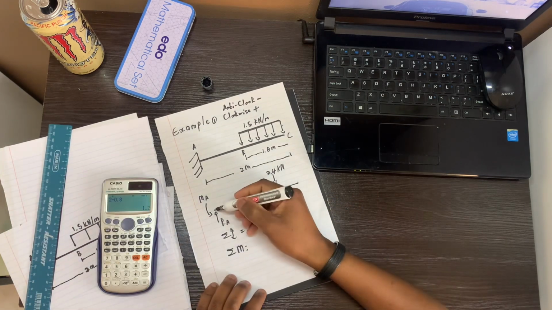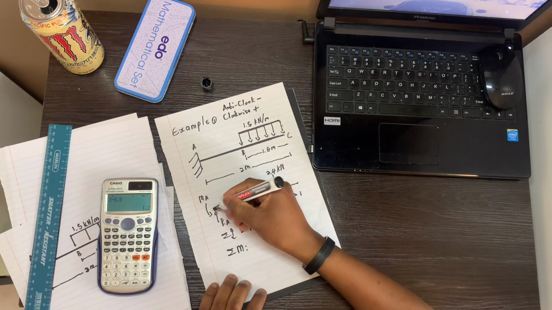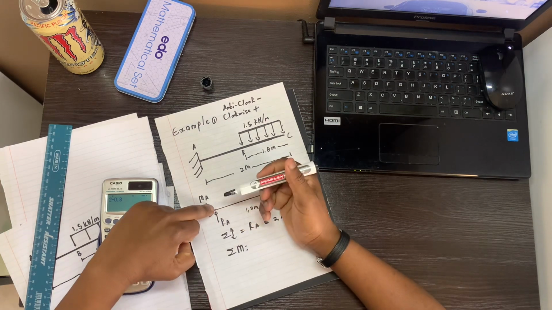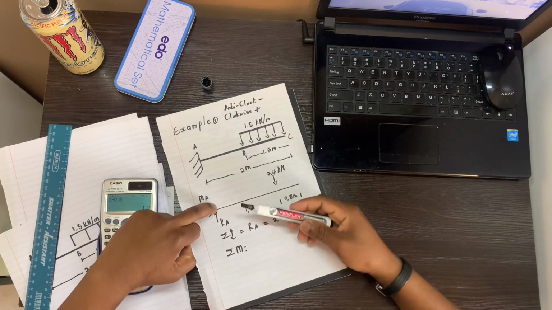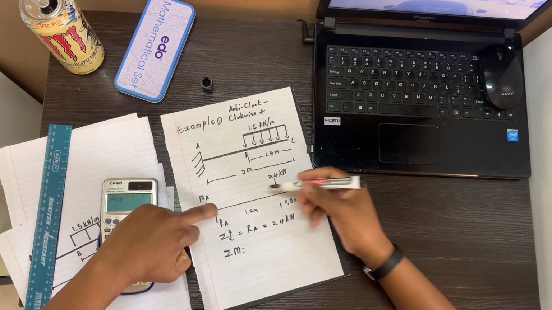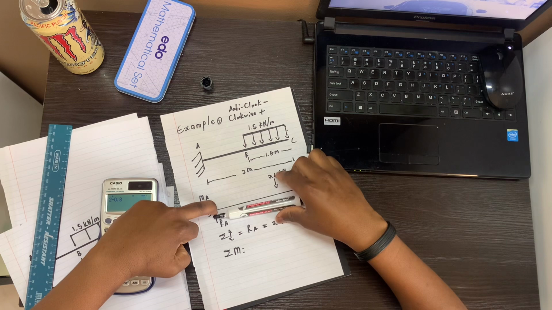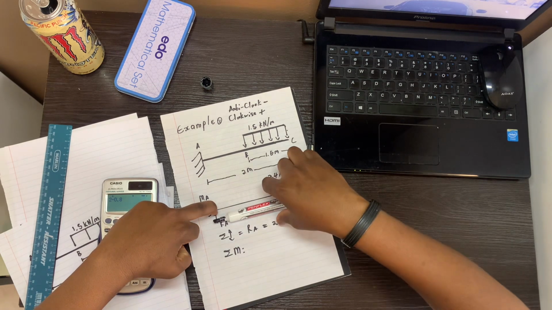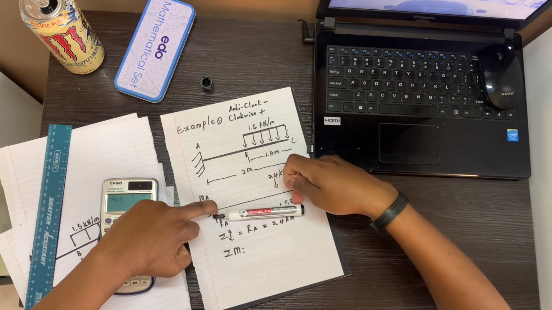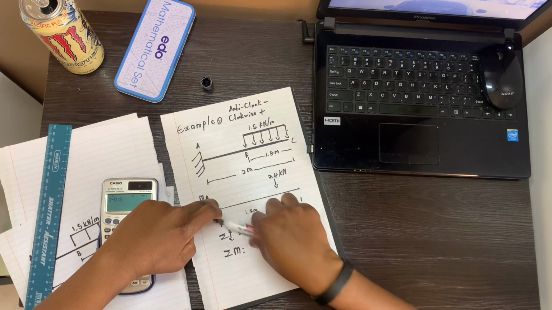Now I'm taking moment about A, so I'm holding this here, so that I can eliminate RA. There's a 2.4 kilonewton force here, pushing like this. It's going clockwise, right?